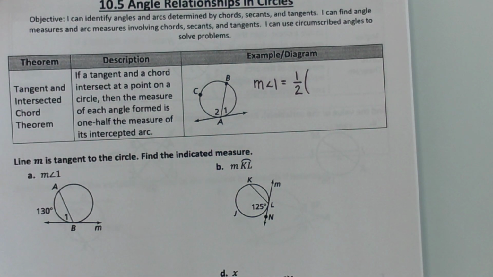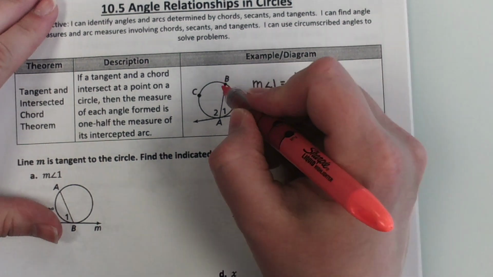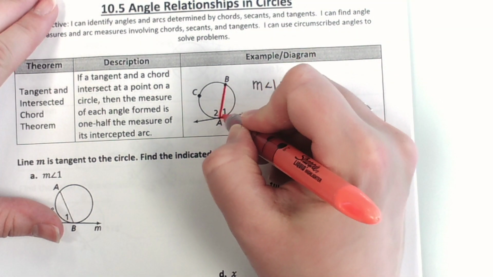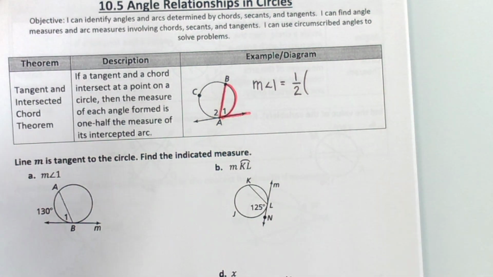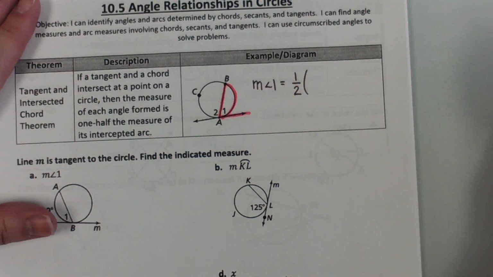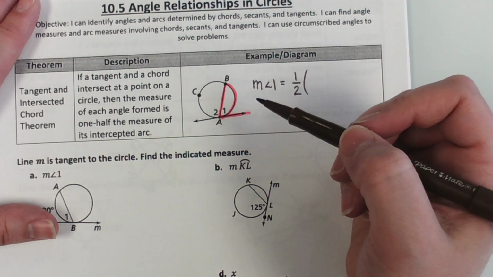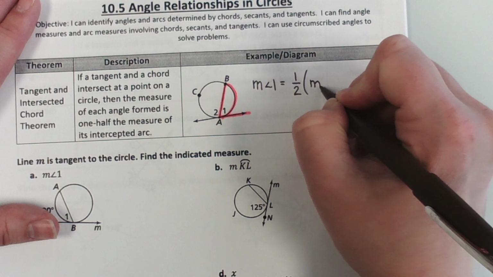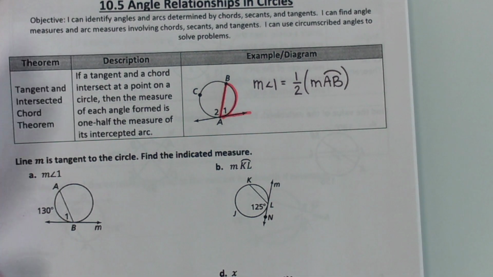Now angle 1, this angle has an intercepted arc right here. What is the name of that arc? BA or AB. 1/2 the measure of AB.